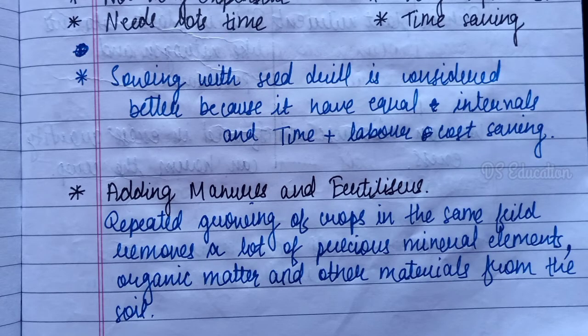Sowing with a seed drill is considered better because it has equal intervals and saves time plus labor cost. And again, if we sow by hand, we need a lot of people because one single person can't do that, and in that case we also have to pay. So it's better to sow with a seed drill.